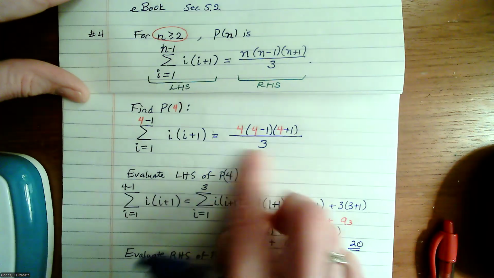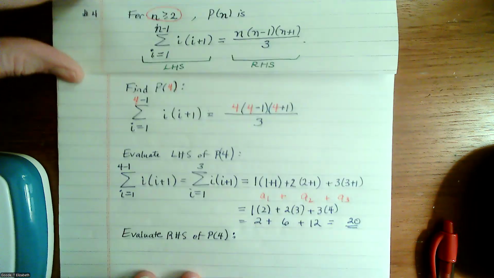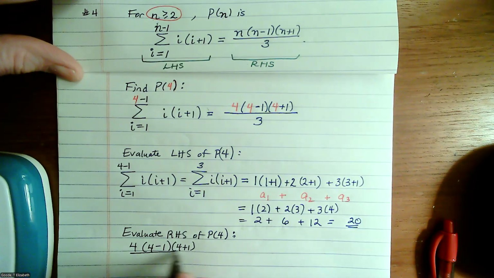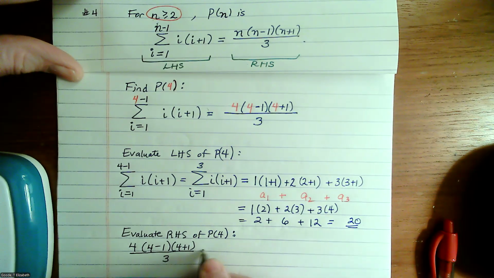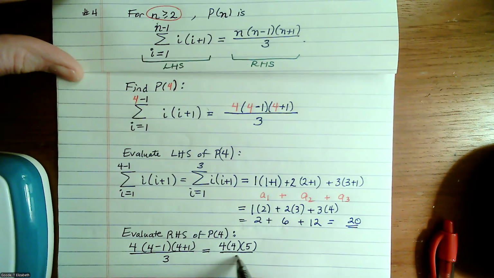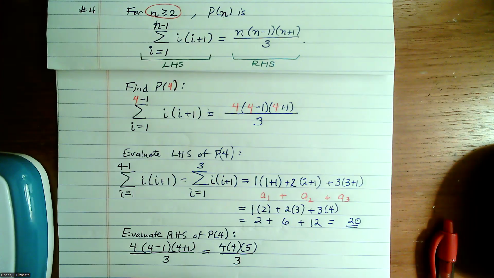That's this side, where we put in 4 everywhere we used to see an n. So we've got 4 times 4 minus 1 times 4 plus 1, whole thing over 3. Let's see what that turns out to be. 4 times 4 times 5 over... something's wrong. Shouldn't it be 3? 4 times 3 times 5? Thank you.